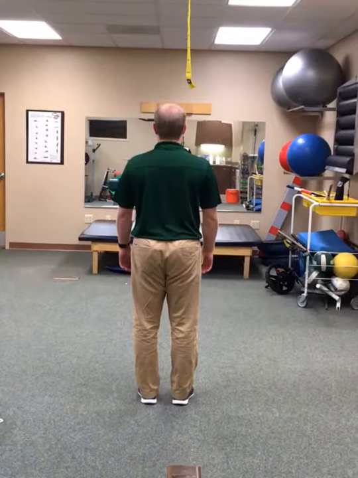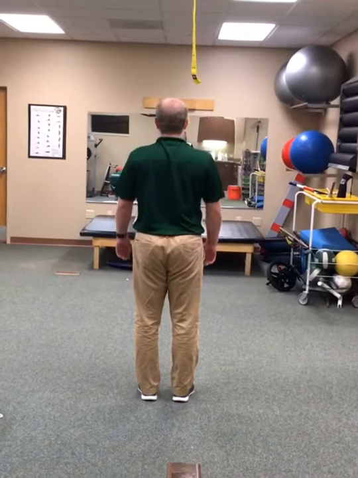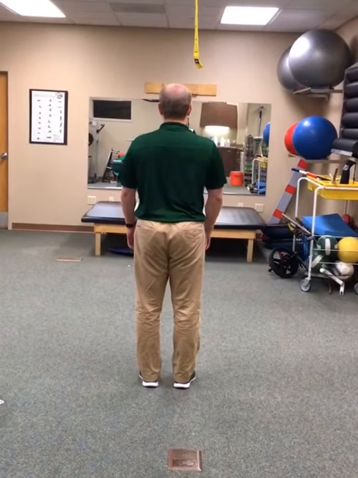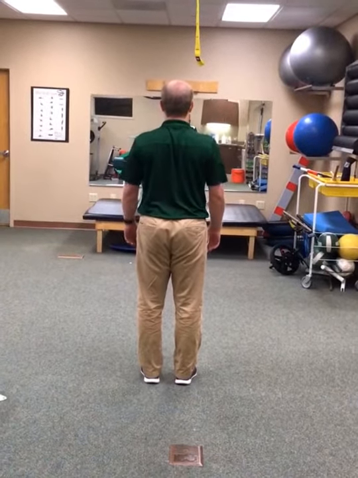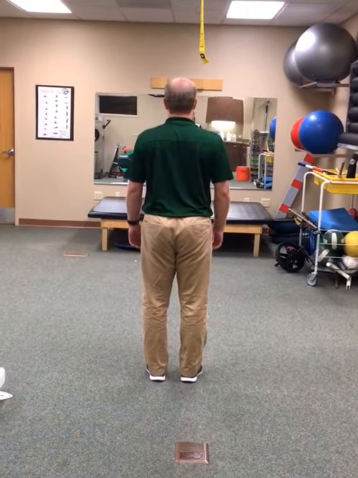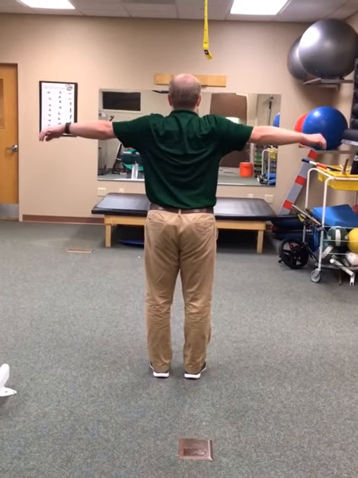At the scapulothoracic joint, we have elevation and depression. We have protraction and retraction, and upward rotation and downward rotation.